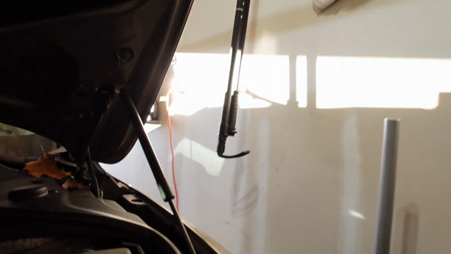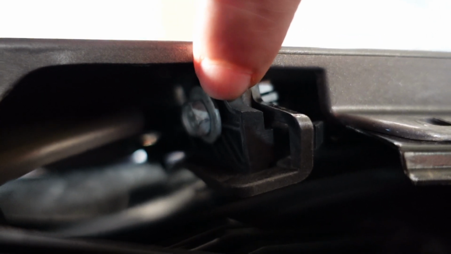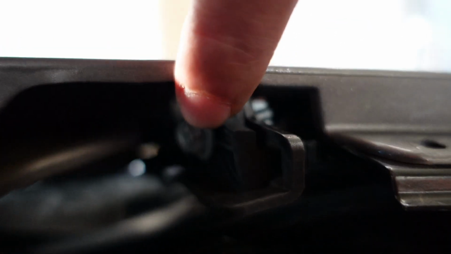Now, one other thing to note, inside of here, you can see it better on the other side because I've already taken that side out. There is a bolt right here you have to remove. Let me see if I can get that into focus here. There's a bolt right here on each side you have to remove.